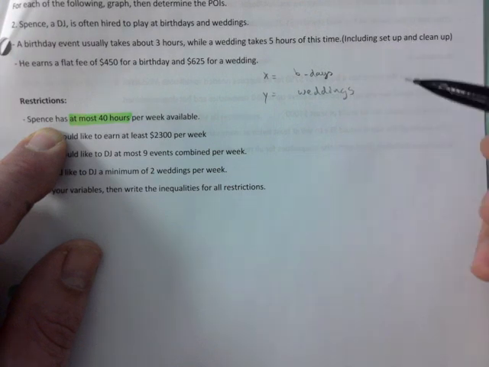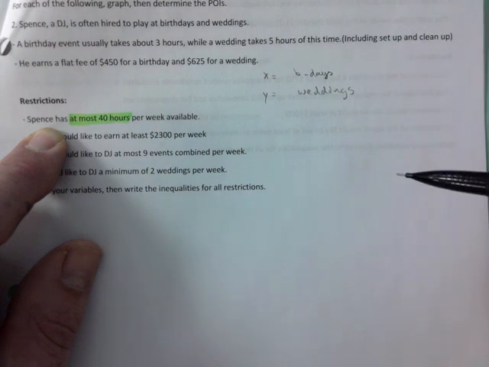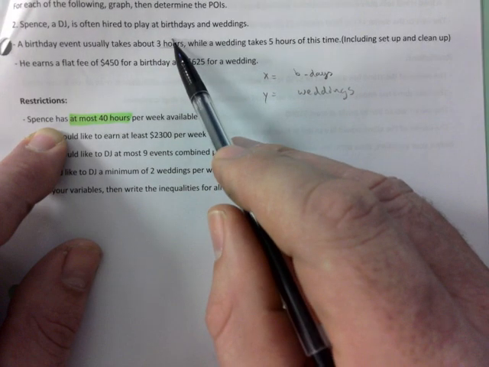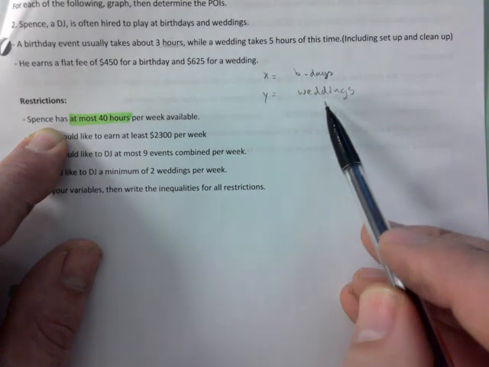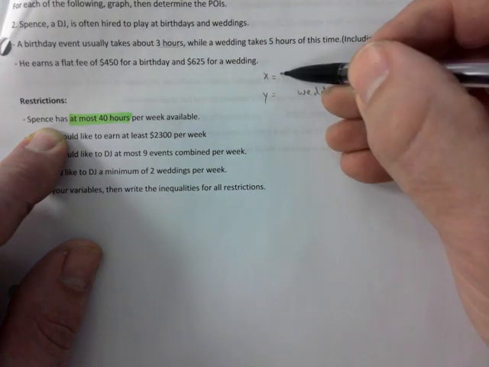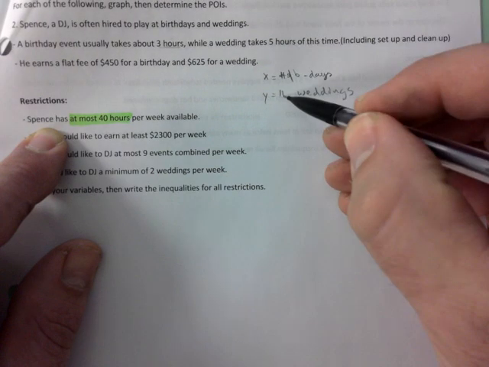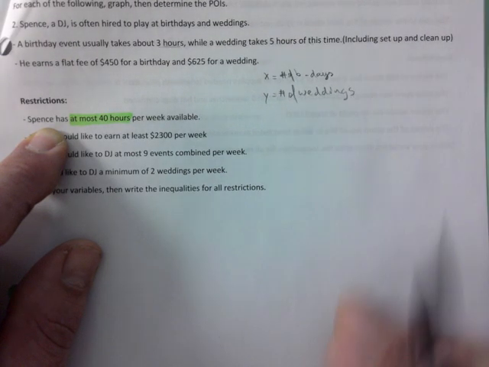Would it be number of? What do you think makes most sense in this scenario? Because the hours are here, they're telling you how many hours each one of them will take. So this would be number of birthdays, number of weddings. And don't forget about a good old implicit constraint.